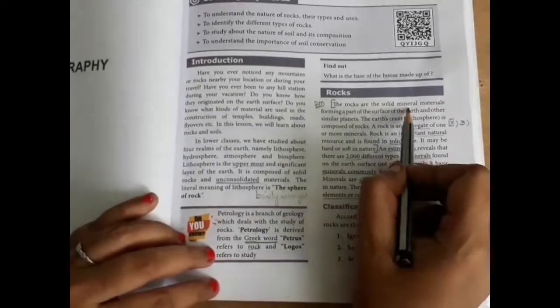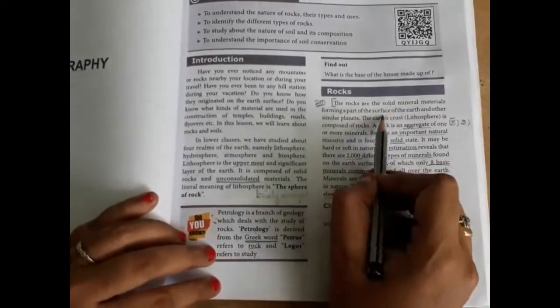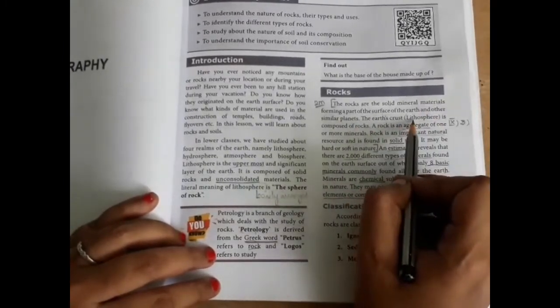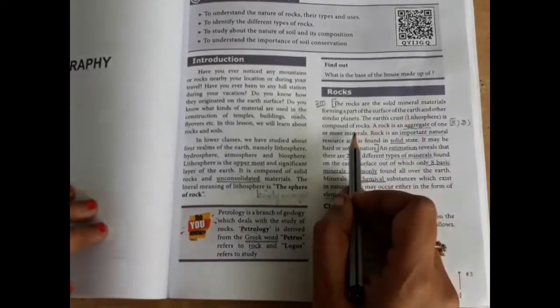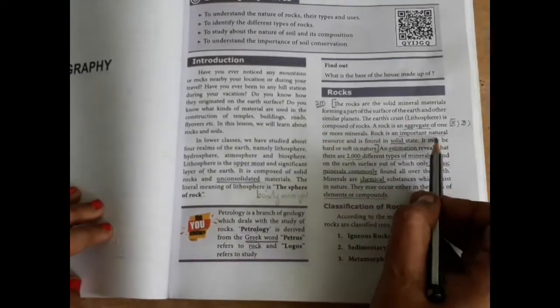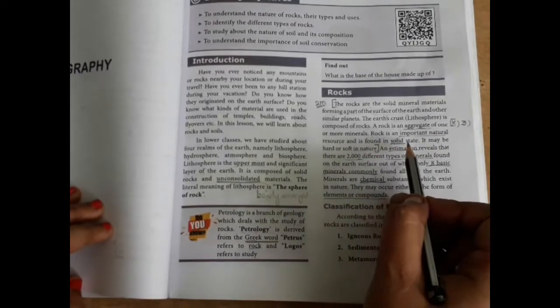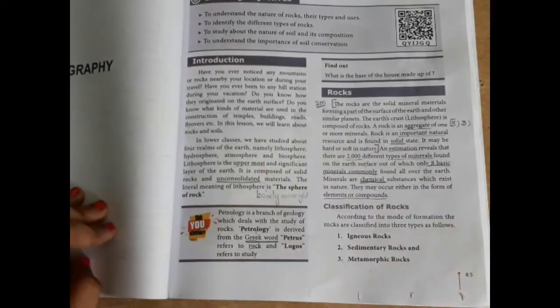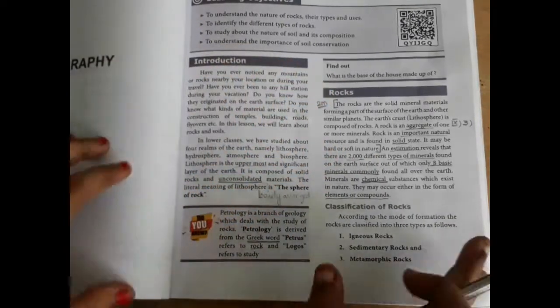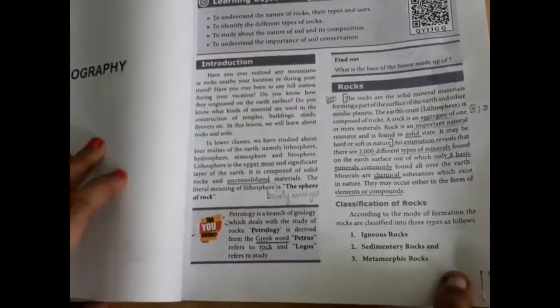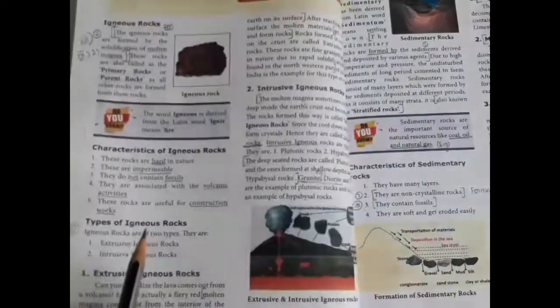Rocks are the solid mineral materials forming a part of the surface of the earth and other similar planets. The earth's crust, lithosphere, is composed of rocks. A rock is an aggregate of one or more minerals. Rock is an important natural resource and is found in solid state. It may be hard or soft in nature. You have to write it down on your paper and send it to our group. This is the first 2 mark question. Define rocks.